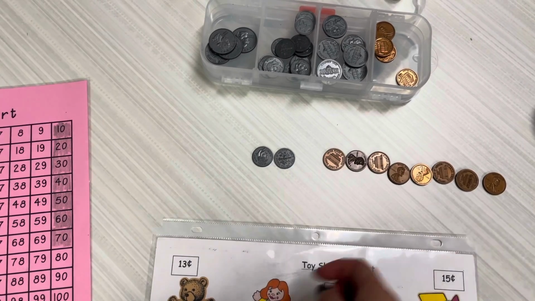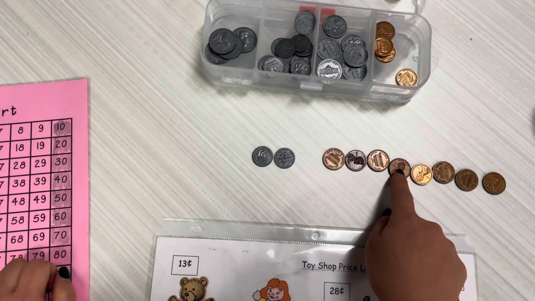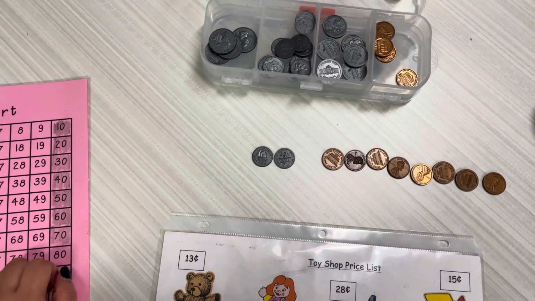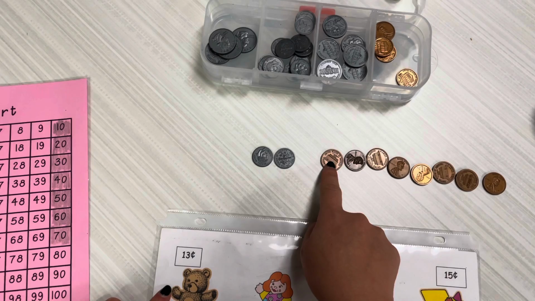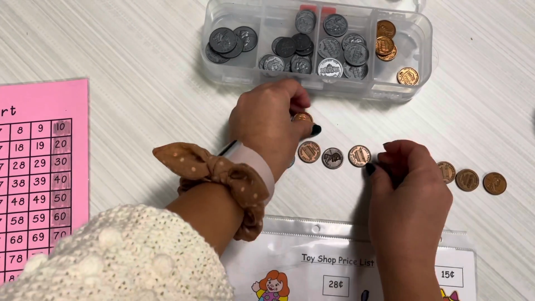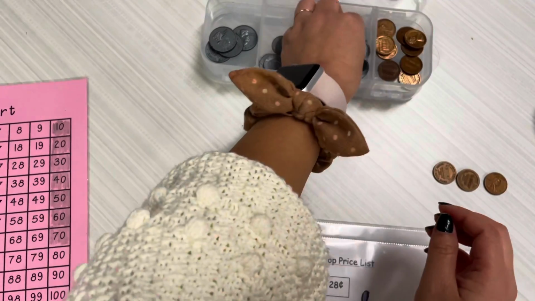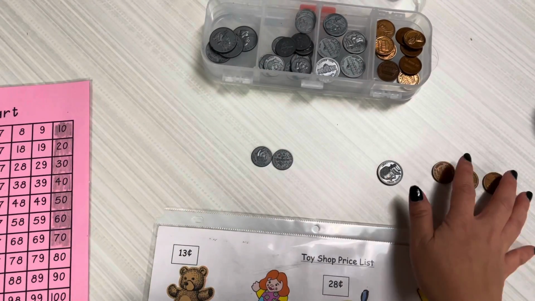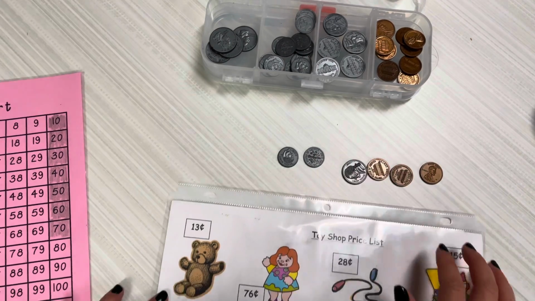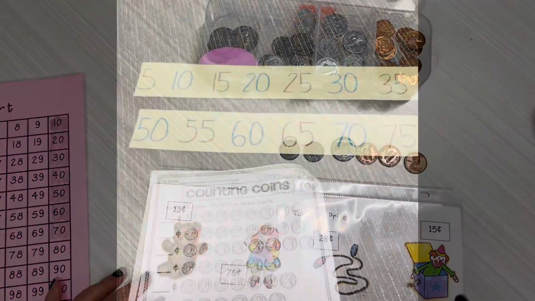bunch of pennies like this, that is fine, but encourage them to make a trade. So say, hey, could you trade some of those pennies for another coin? And so they could say, oh yeah, I could take 1, 2, 3, 4, 5 of these pennies, and I can trade for a nickel, because that is still 8. So we want them to be able to make a value in different ways, not just one way.